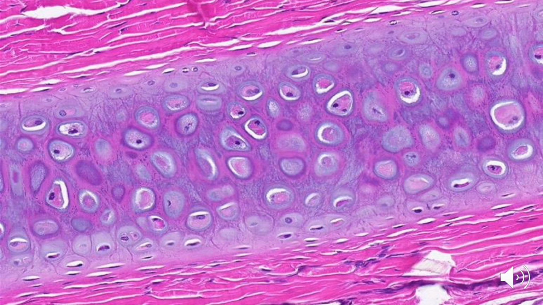Let's check this one. It has perichondrium on both sides. And then looking at the cartilage, you can see that the chondrocytes appear to be big and you see less of isogenous aggregates. So therefore, this is again another elastic cartilage.